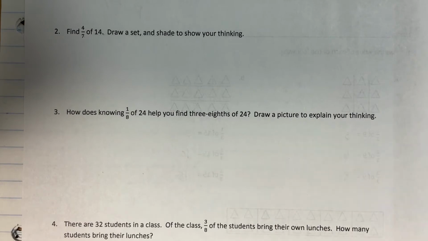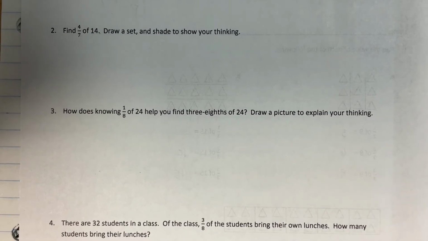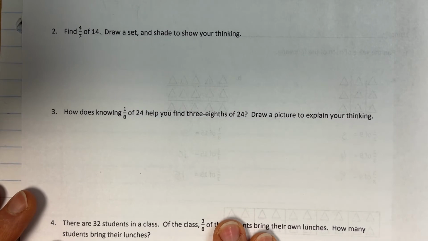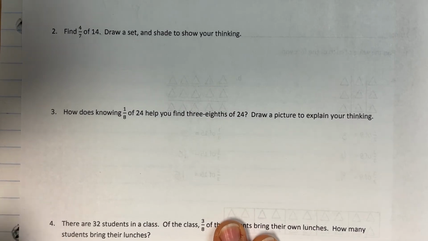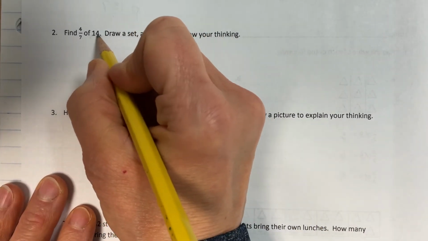Okay, find 4/7 of 14. So now they're making you draw the pictures. Find 4/7 of 14. Draw a set and shade to show your thinking. Now you can use shapes like triangles or circles. You can also do a tape diagram with numbers. Either way is fine. Notice the number after the "of," 14. That's my total.